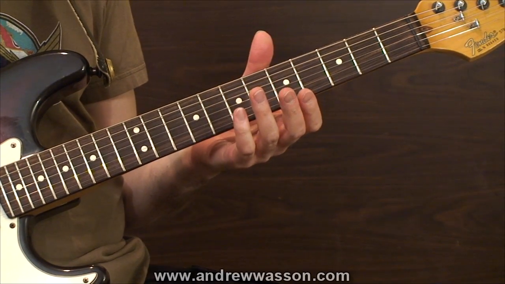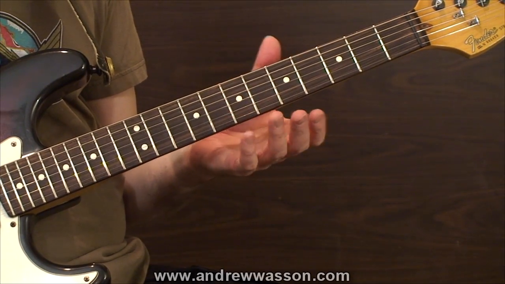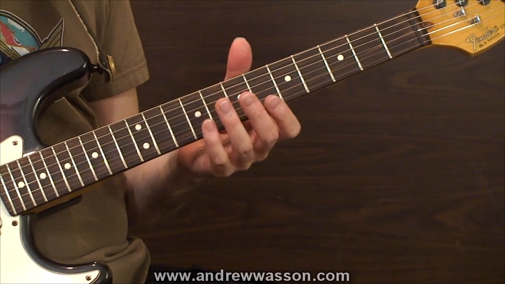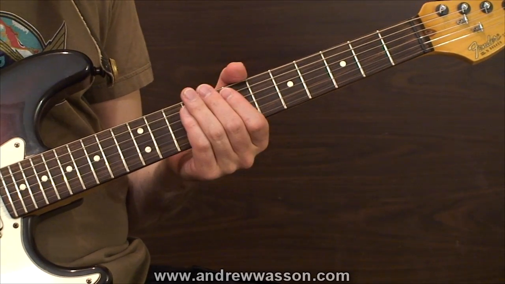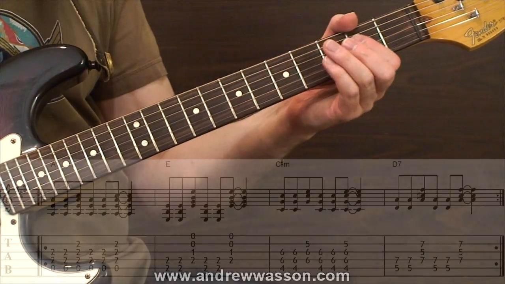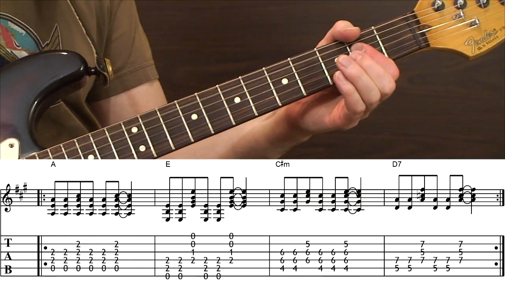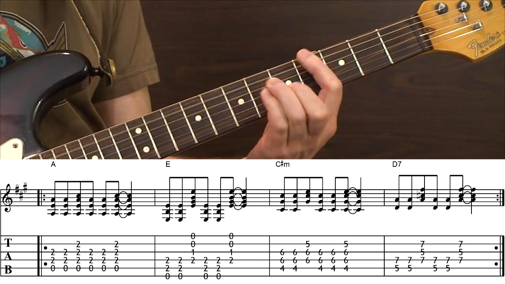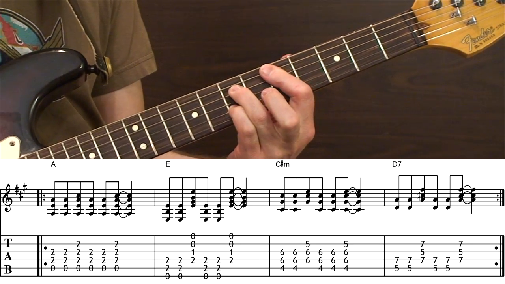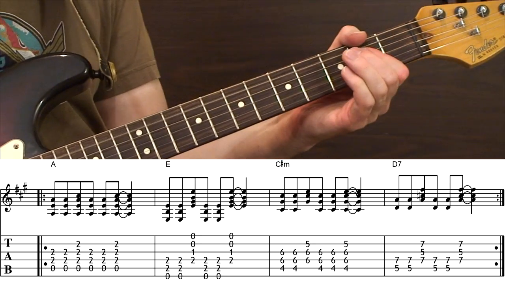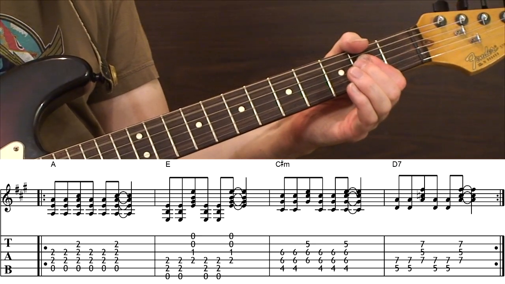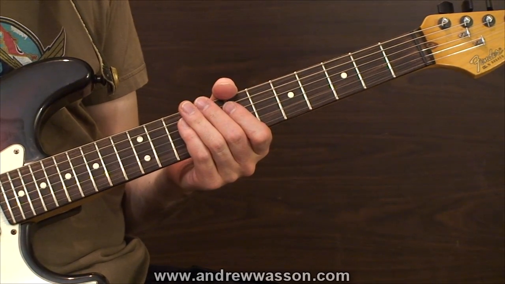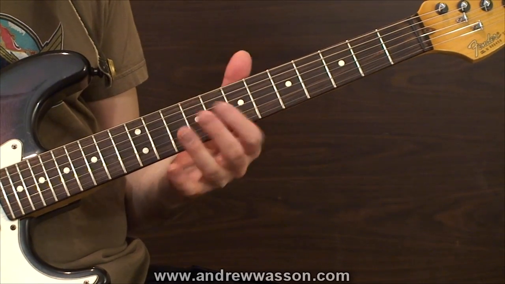Okay, now when the dominant seventh chords are applied like this, they're referred to as a secondary dominant chord, and they're covered using the Mixolydian mode. So first of all, here's how this progression sounds. Now let's go ahead and work out a melodic idea that can cover these chord changes. And the first three measures are pretty straightforward.